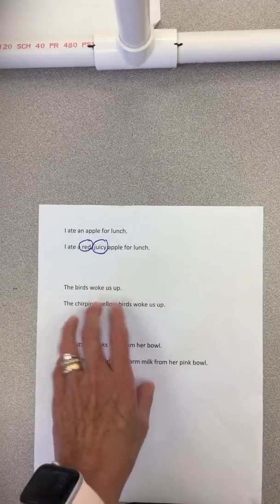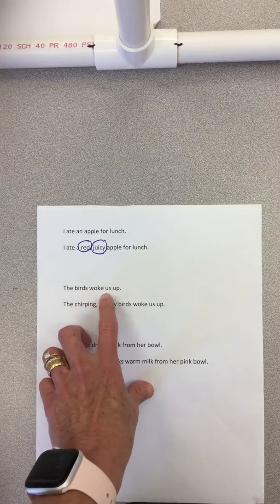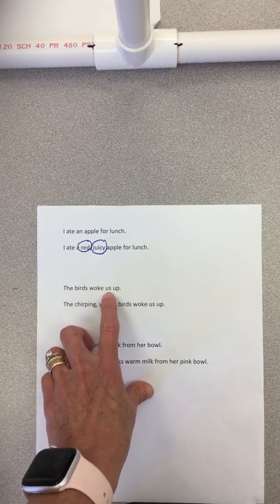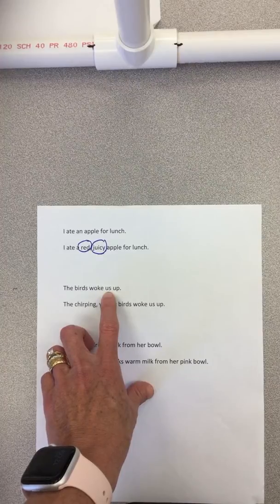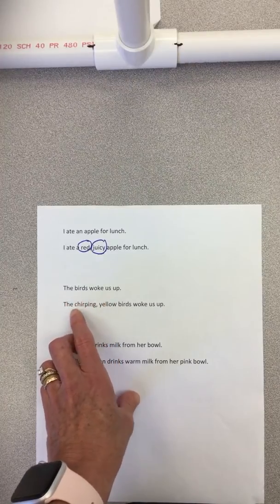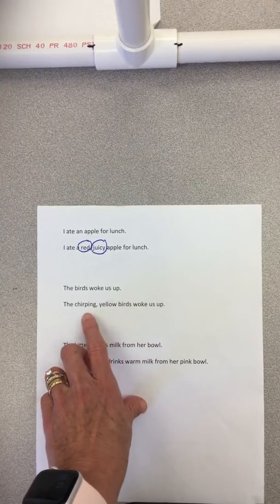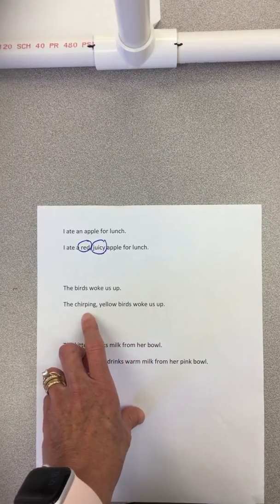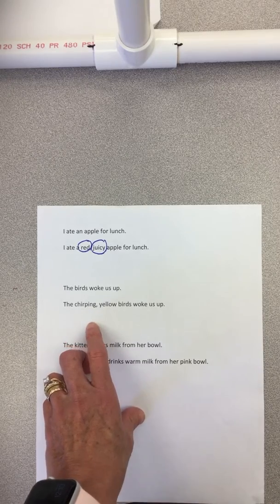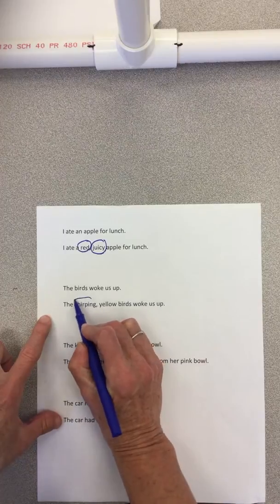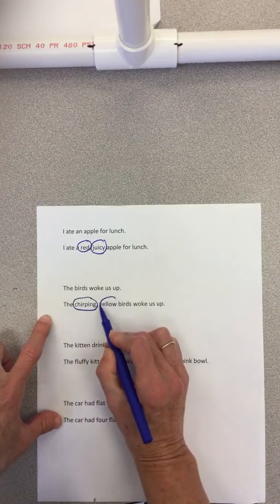For the next sentence, I have, the birds woke us up. No adjectives there. So I changed my sentence and added 2 adjectives. The chirping yellow birds woke us up. Can you find the 2 adjectives I added? If you said chirping and yellow, you are correct.